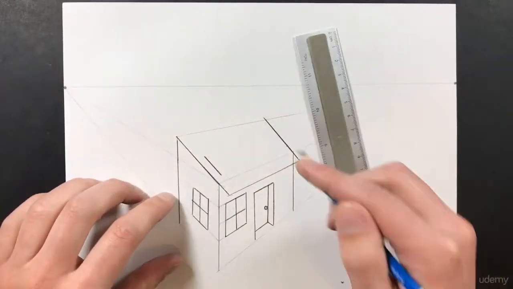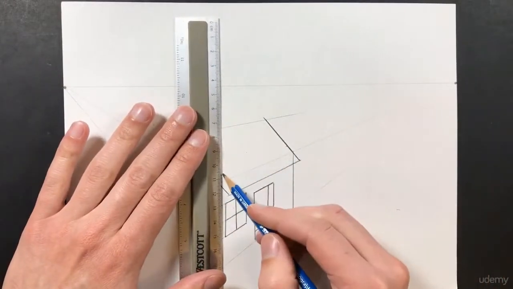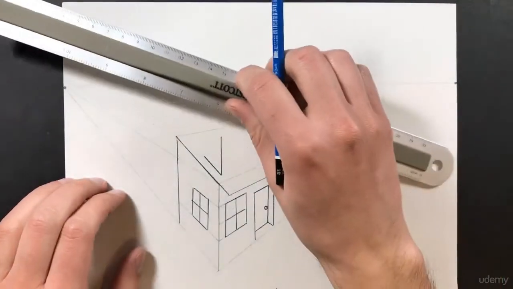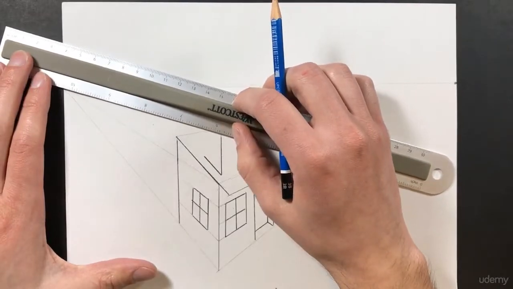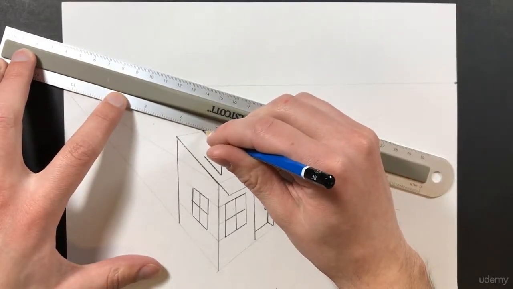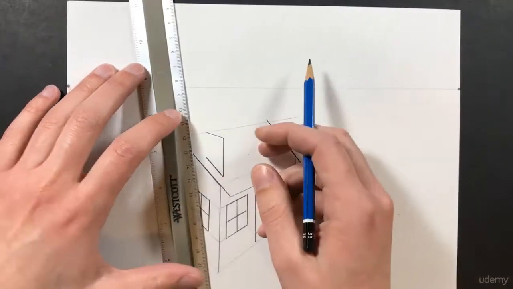And then we're going to add a line coming straight up off of that. So we want to add a vertical line coming off of that. And that'll be the corner of our chimney. And then what we want to do is connect back to this vanishing point and then come back to here, like so. And we want to eyeball it so we're about right above this line, and then we'll connect those with a vertical line.